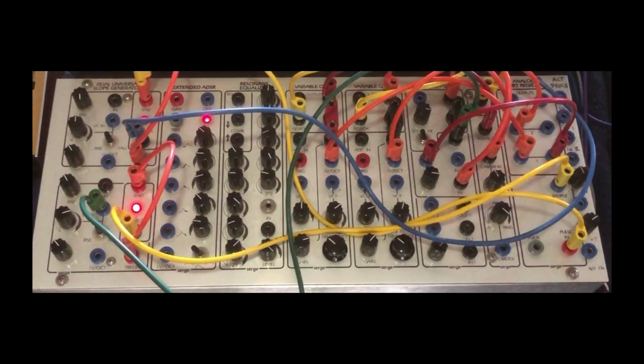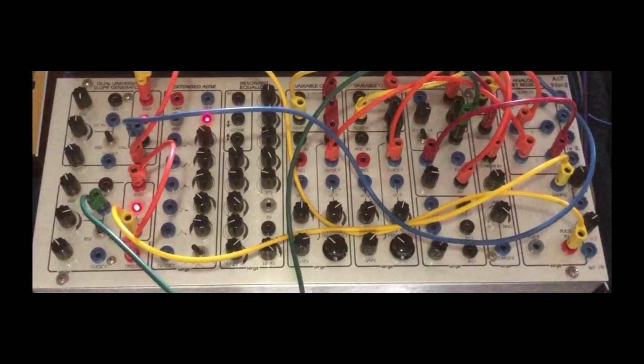And the other day I came up with this patch, which is sending the analog shift registers to the variable Qs as oscillators. I hope you enjoy it, and thanks for going down this rabbit hole with me.